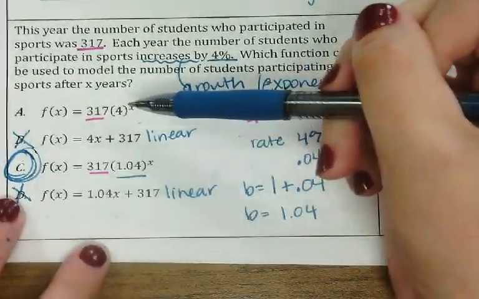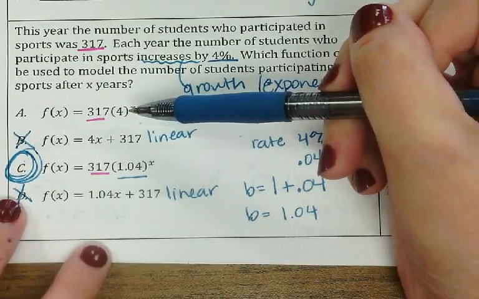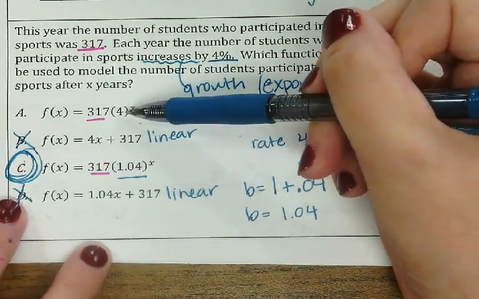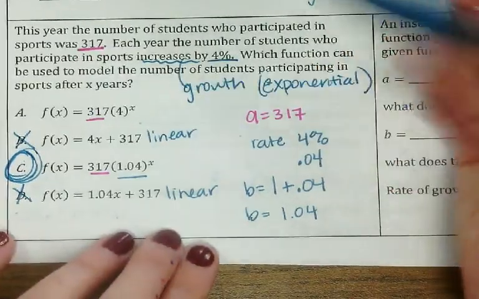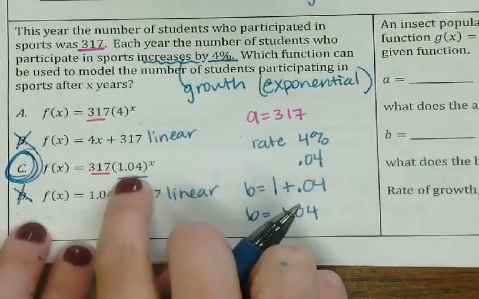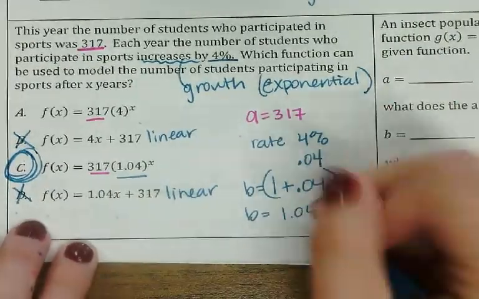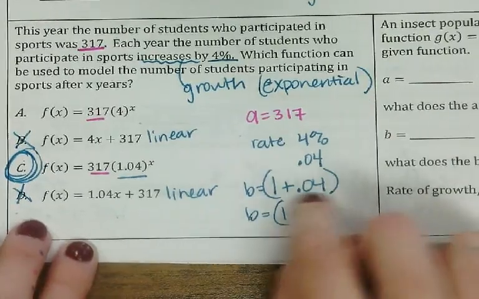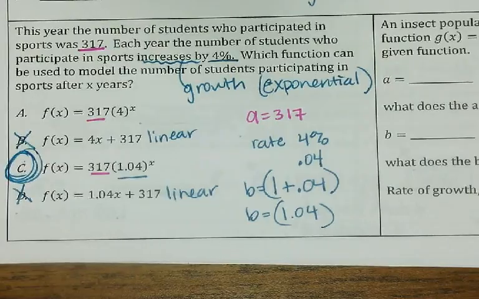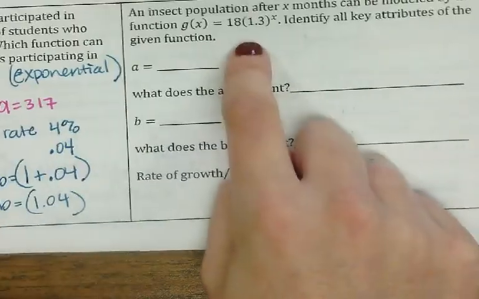Now guys, A is growth, but that's like 300% growth. That's huge, huge, huge growth. Now guys, one thing I want to remind you of is sometimes you'll see it as 1.04. Sometimes you might see it with that 1 plus 0.04 separated out. Okay guys? You might see it that way with the 1 plus or the 1 minus. Okay? Let's look at this guy.